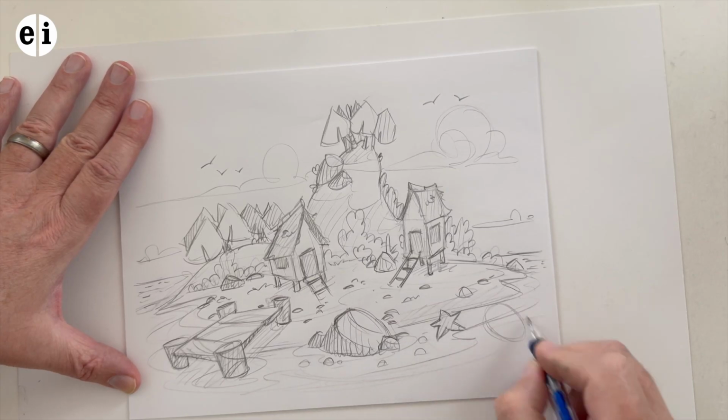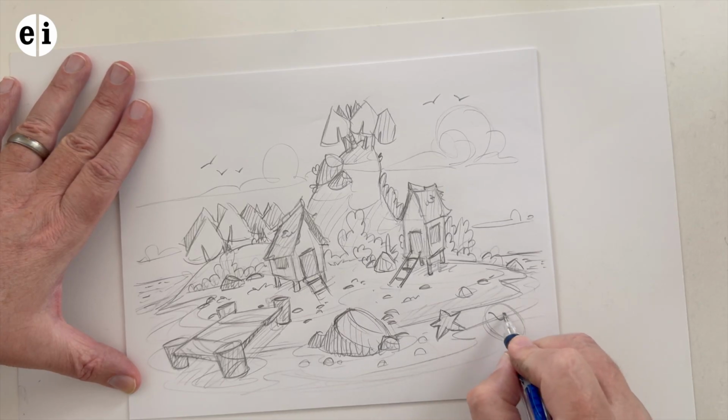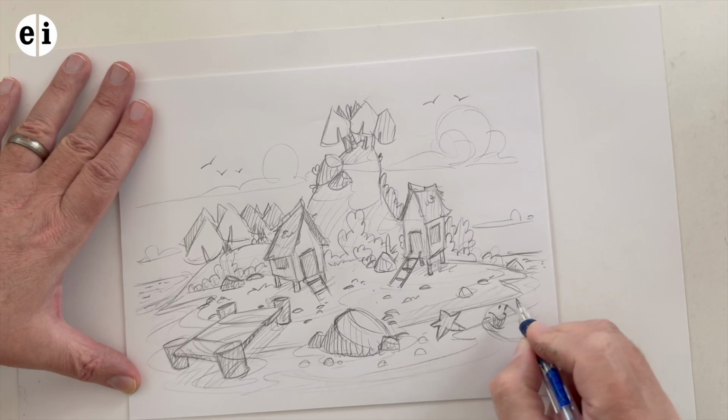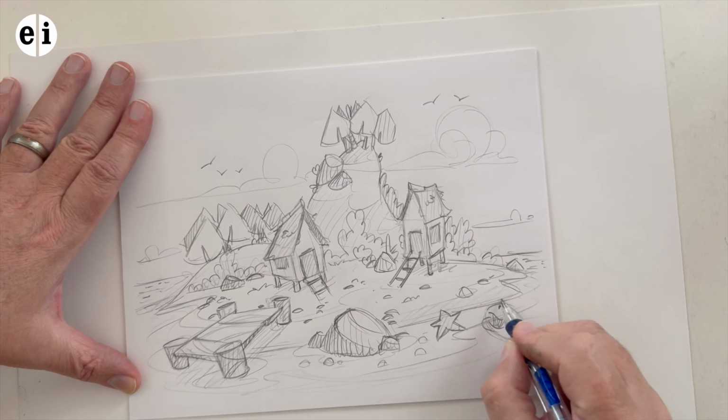Oh, you know what? Let's add a fish. Yeah, he's jumping out of the water. He's saying hello to that little starfish over there. So he's just sticking out of the water. It's low tide right now.